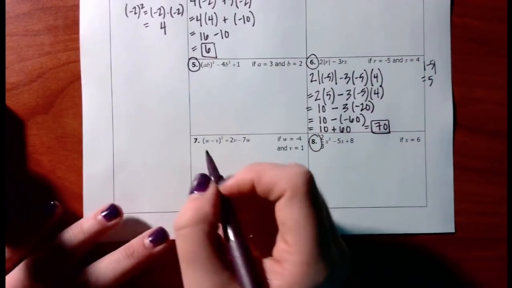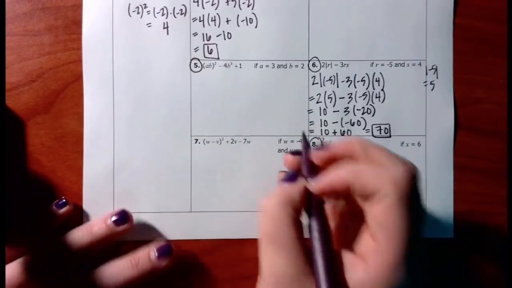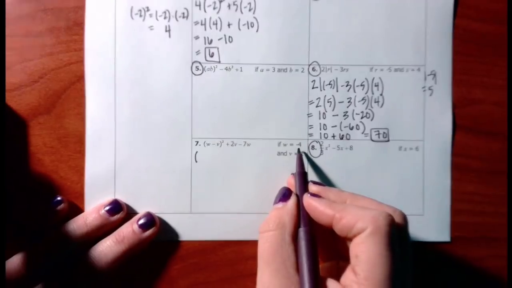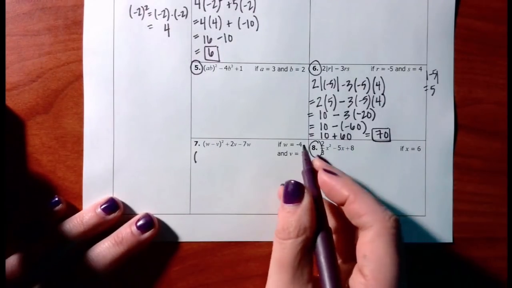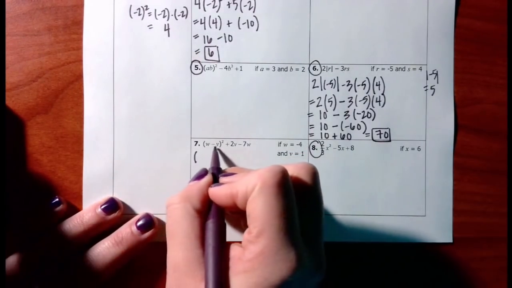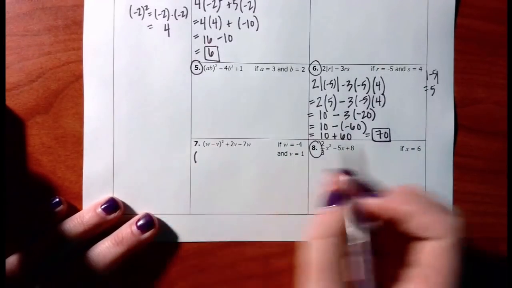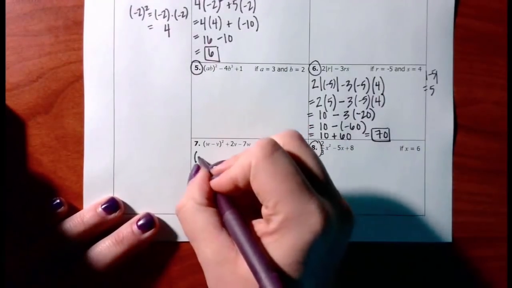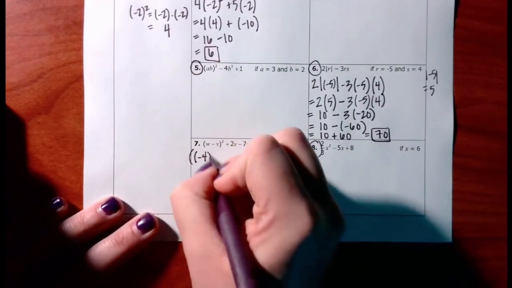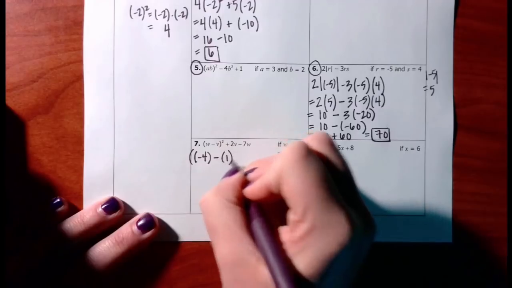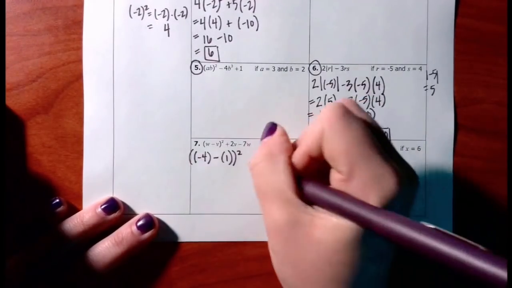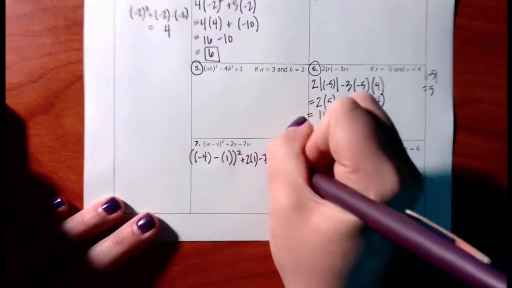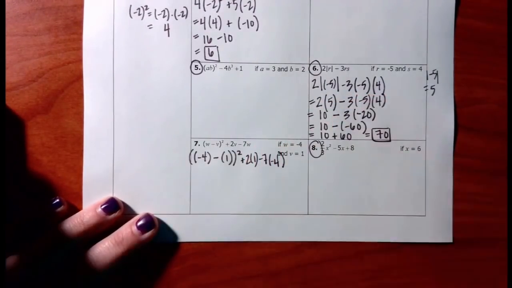Now come down to number 7. We've got w is equal to negative 4 and v is equal to 1. We're going to do the same thing we always do. We're going to plug in our values for our variables, and put parentheses around them. Notice that w minus v has an exponent. Just make sure you insert everything exactly as it says. So negative 4 minus 1 squared plus 2 times 1 minus 7 times negative 4.